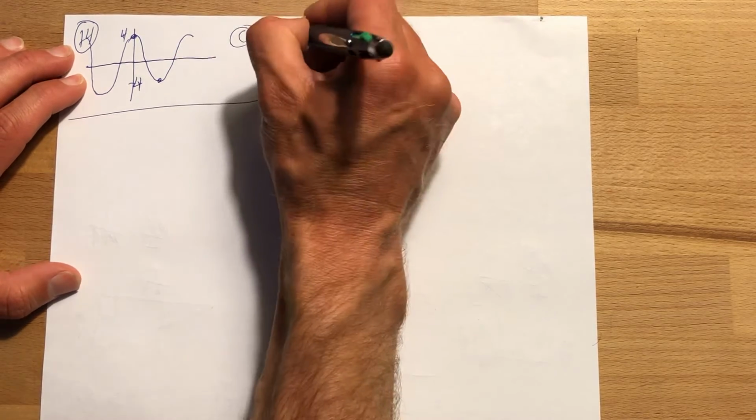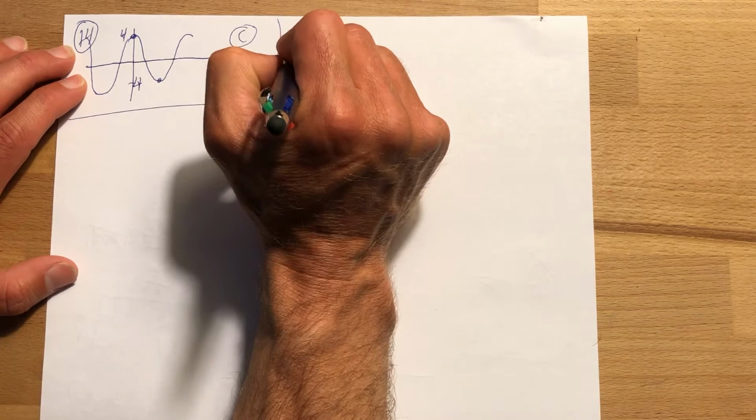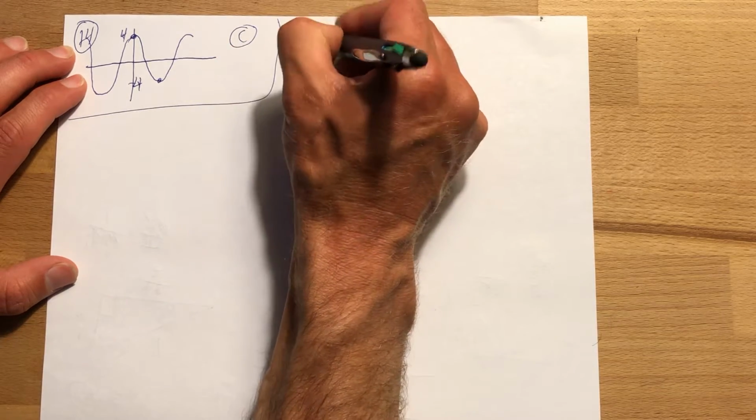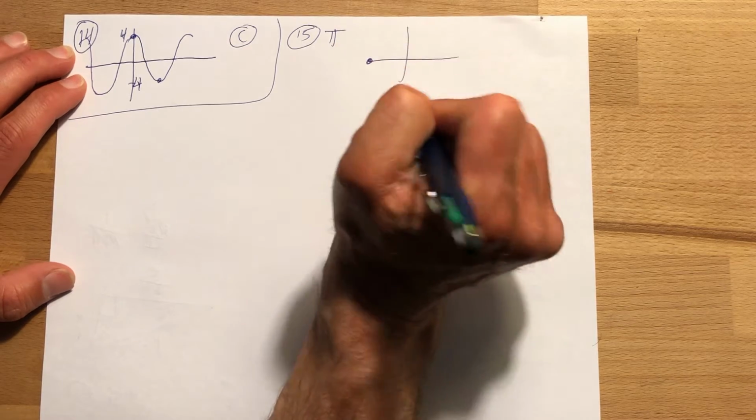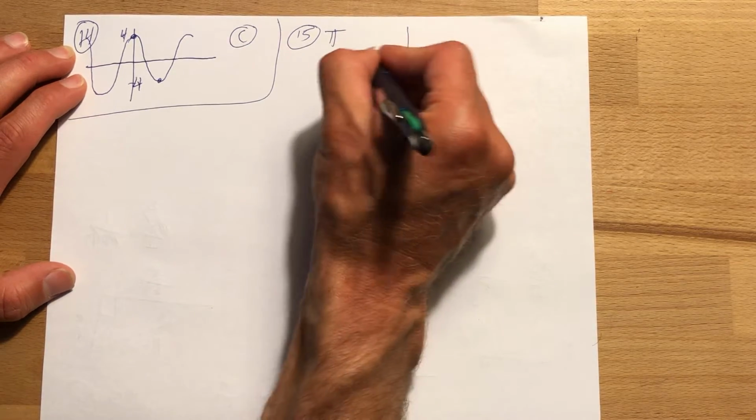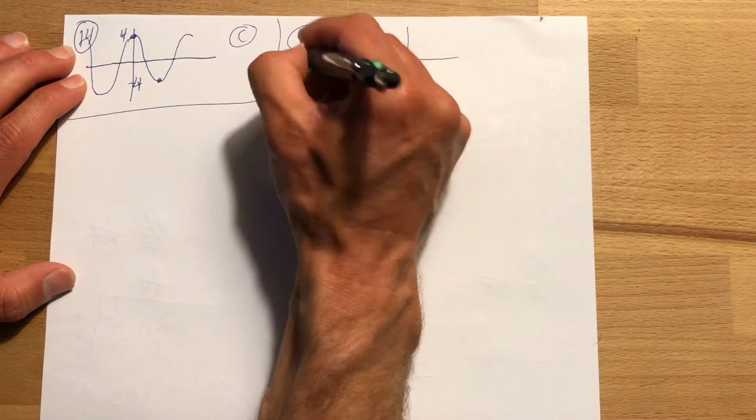Number 15. What is 180 degrees in radians? Pi. Super simple. Remember, this is 180 degrees. In radians, this is pi, which is letter choice C.